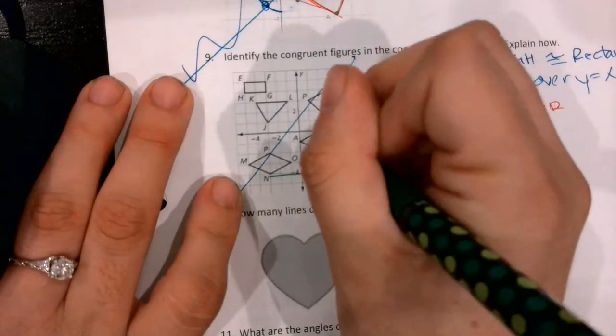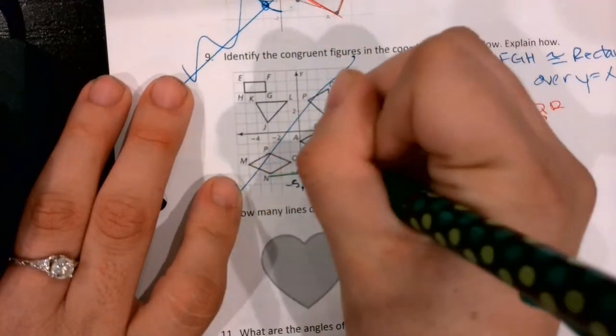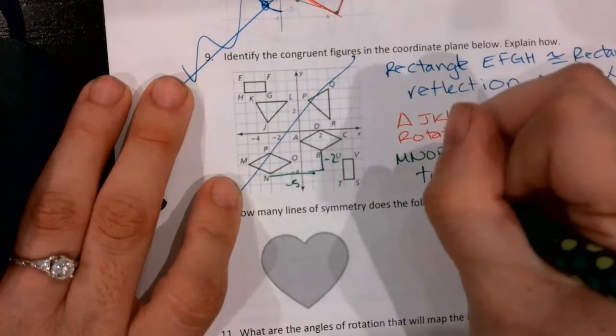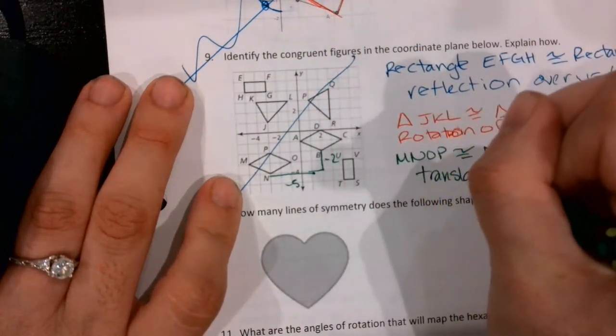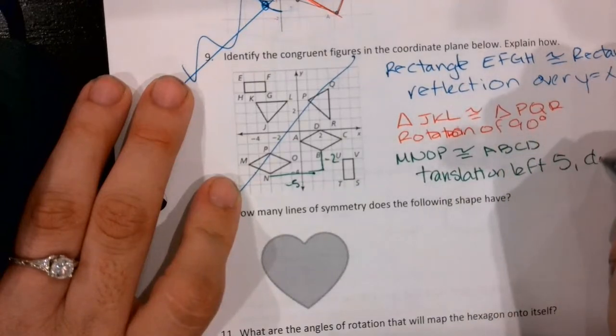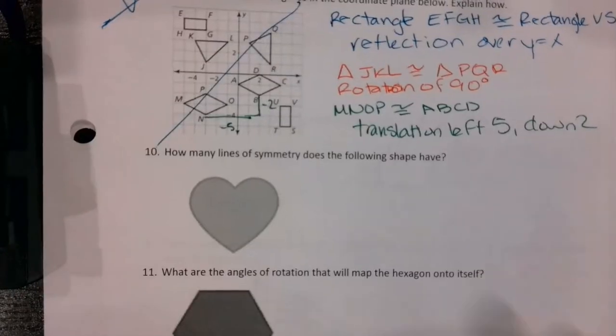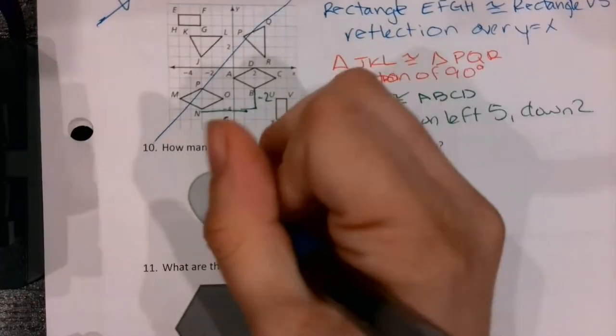So I am going 1, 2, 3, 4, 5. So I'm going left 5, down 2. So it's a translation. Left 5, down 2.